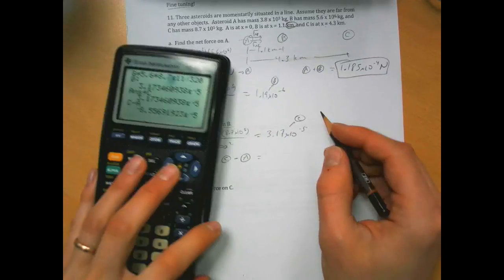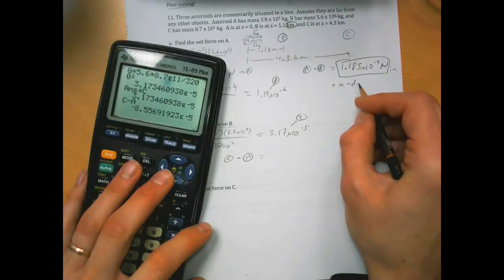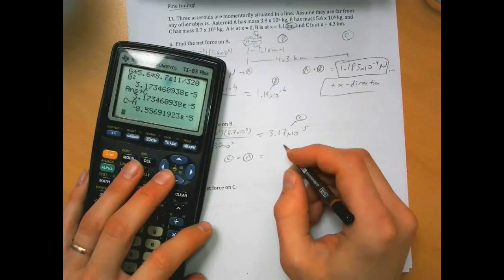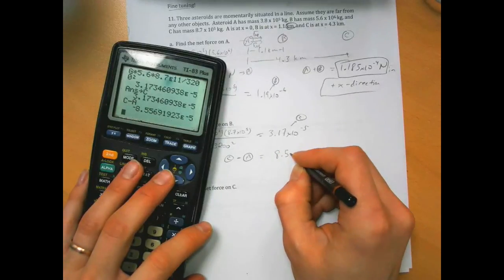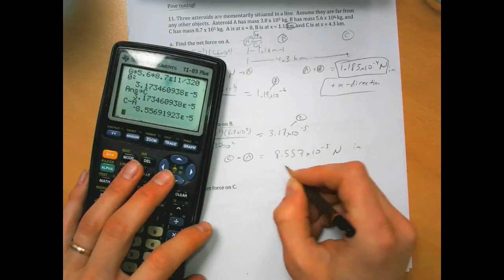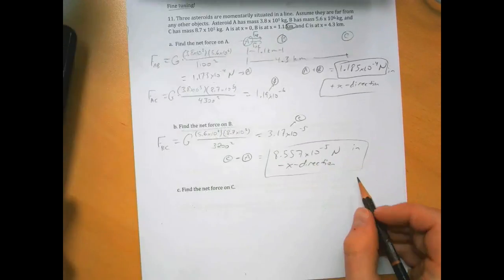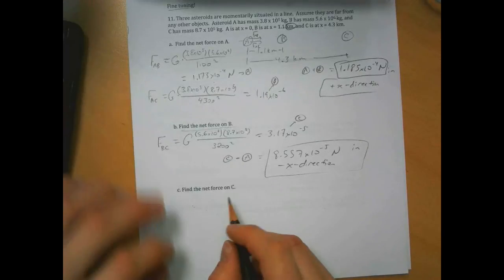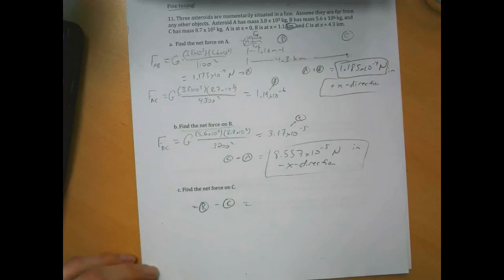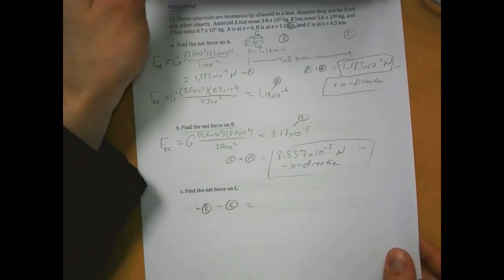And we get, well actually, technically for A, I should have said in the plus X direction, because the question doesn't say magnitude. So then this is about 8.557 times 10 to the minus 5th newtons in the negative X direction. And then for C, we would need these two. Both of them are to the left. So we can take, as I have labeled them, negative B minus C. You can punch that in if you want to.